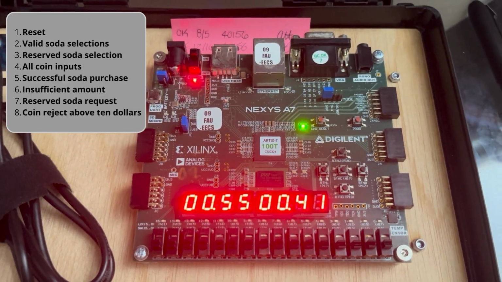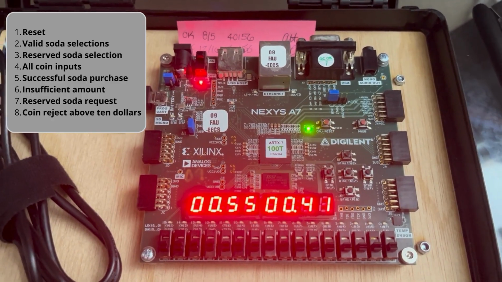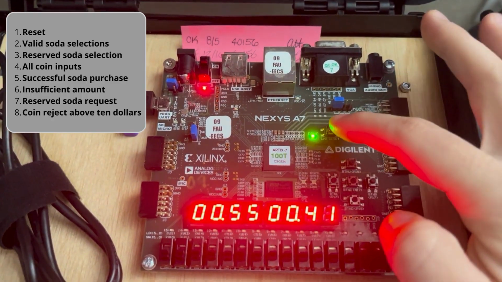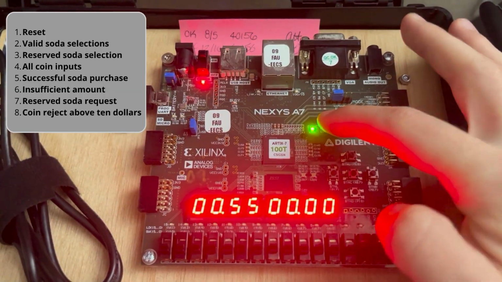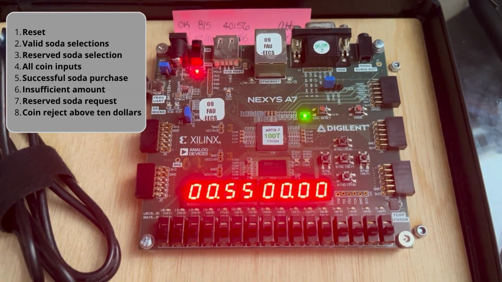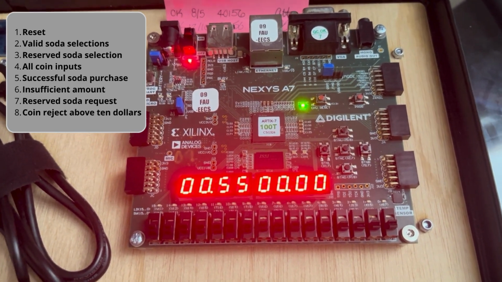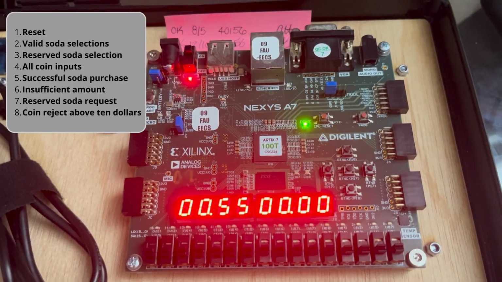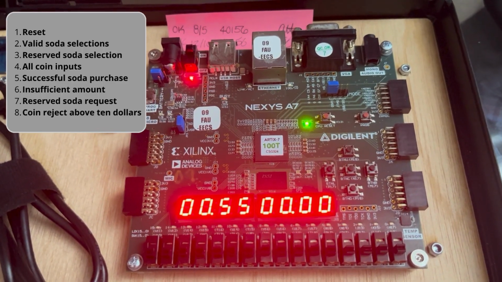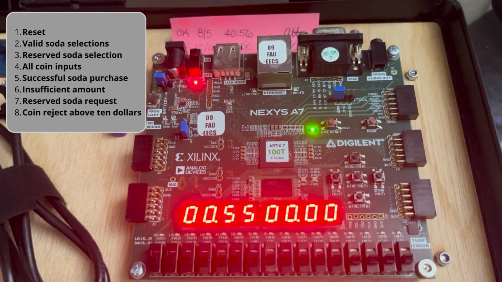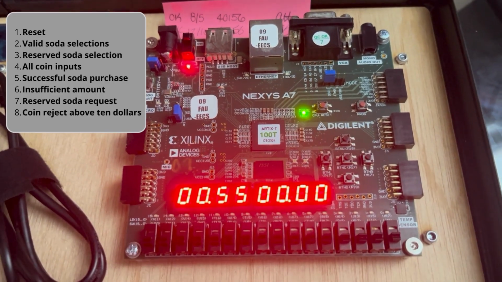Okay, so let's start by resetting the board with CPU reset. So we see how all the deposit amount returns to 0 and all output LED stays off. Perfect. So we can see after reset, the machine is back to its initial state. We will be testing this at the end also.